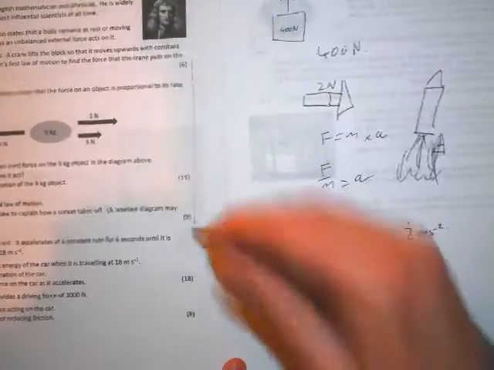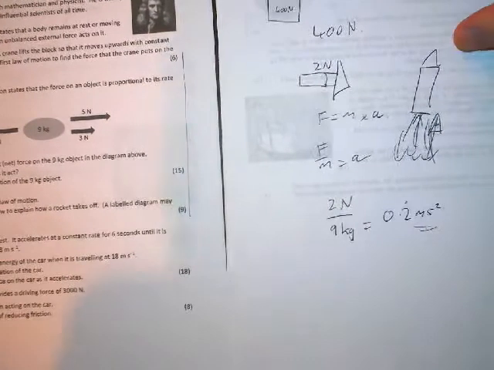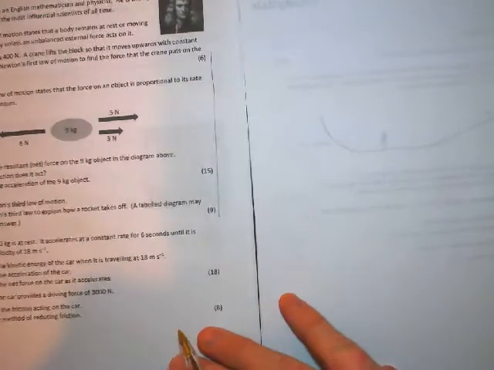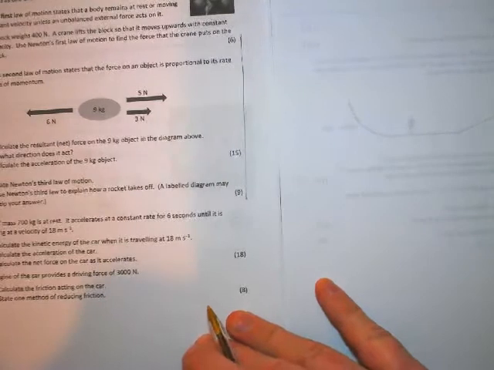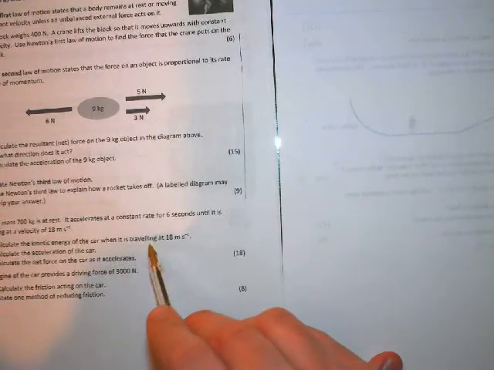Okay, so the first sections were not too shabby, but I think we're getting to harder stuff now. So what have we got? A car of mass 700 kilograms is at rest. It accelerates at a constant rate for 6 seconds until it's traveling at a velocity of 18 meters per second. Calculate the kinetic energy of the car when it is traveling at 18 meters per second.